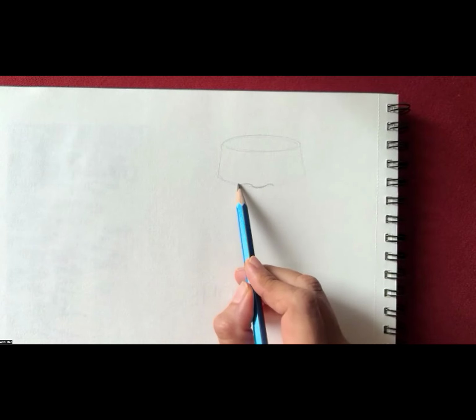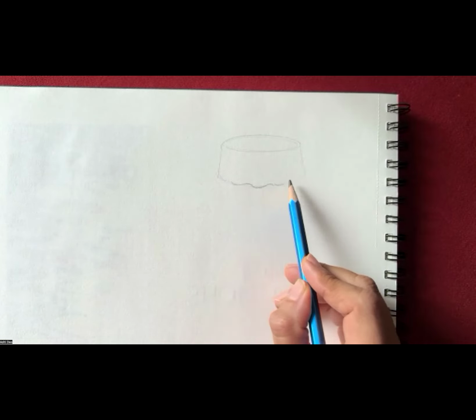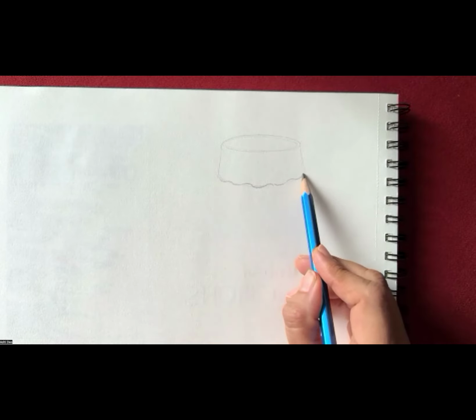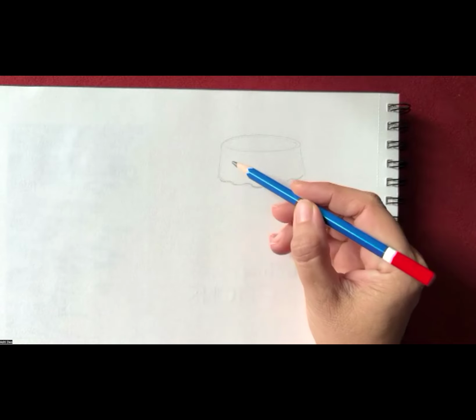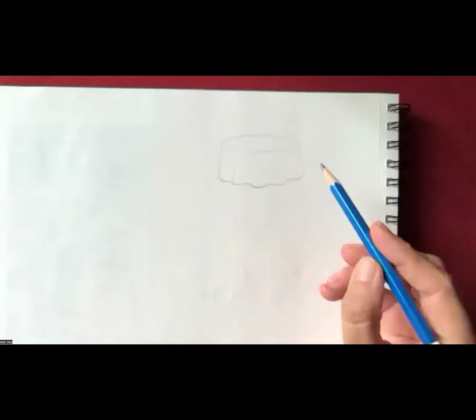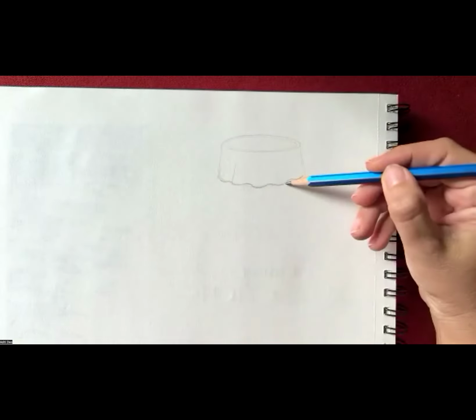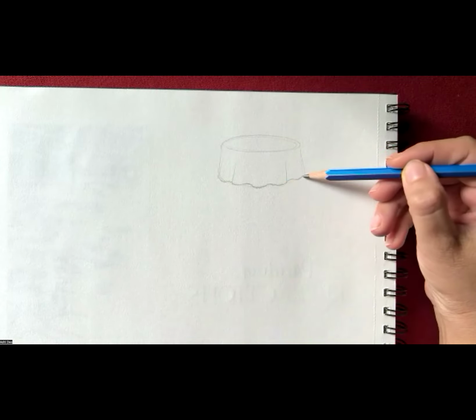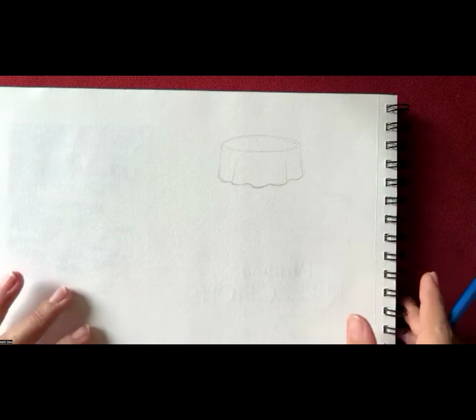It might be a little easier for you to do it this way. And then you can draw these lines on the side, always on the side of the downward curve. And you'll see the logic behind it.